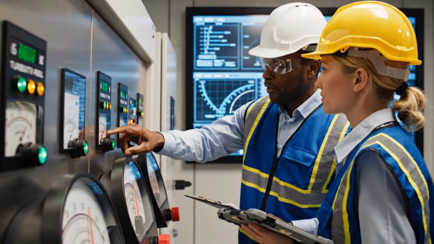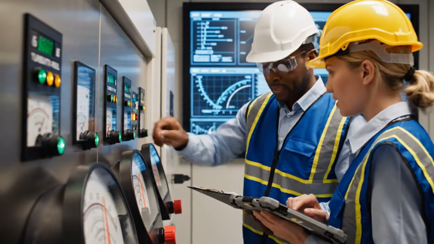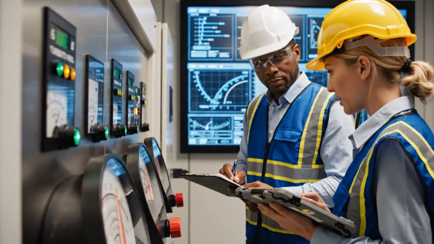Turbidity is stable at 0.5 NTU. Let's increase the polymer feed slightly. Confirmed. Settling rate looks good. I'm logging the adjustment now.